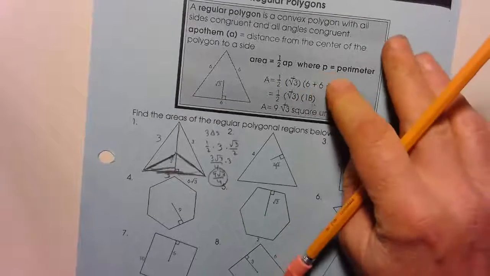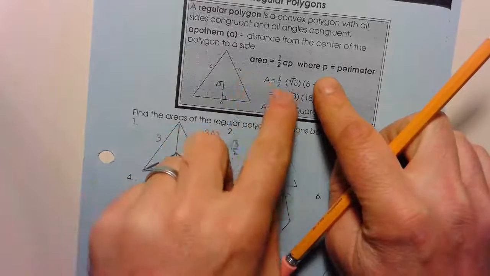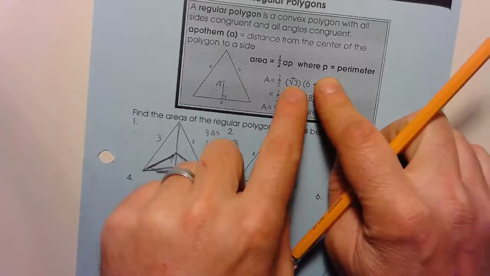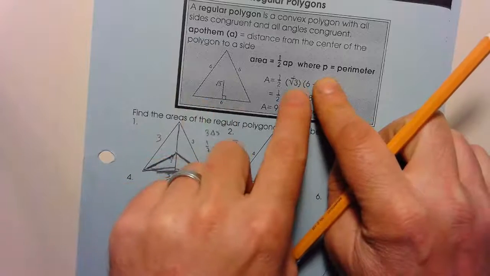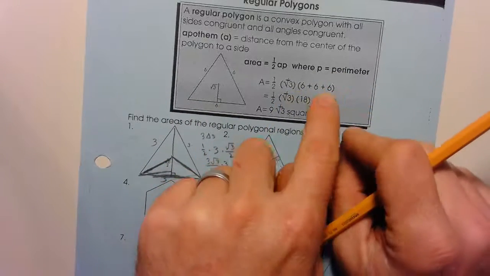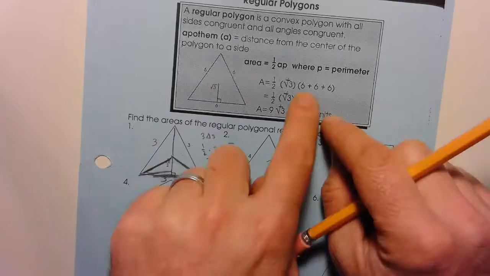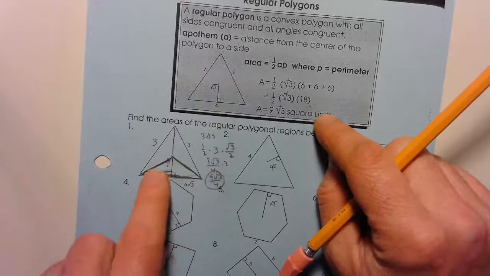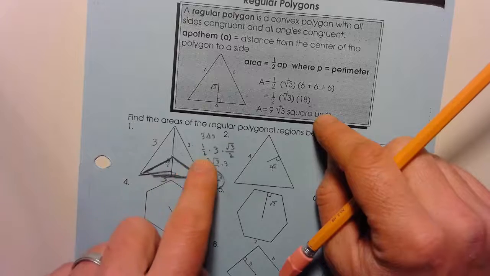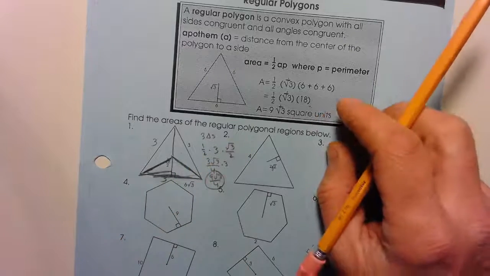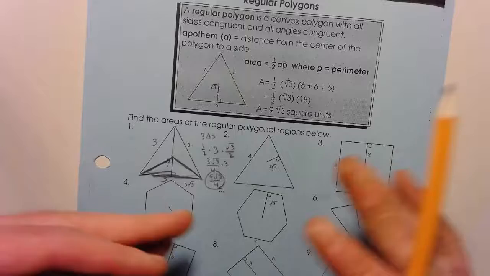Look, for this one, it did 1/2 the height, which was root 3, times the base, and it just did it 3 times. Why did it do it 3 times? Because there's 3 triangles for that one. And that's what we're doing. So instead of adding the 3's together, we're doing area of 1 triangle, then multiplying it by 3. It doesn't matter. It's really the same thing.